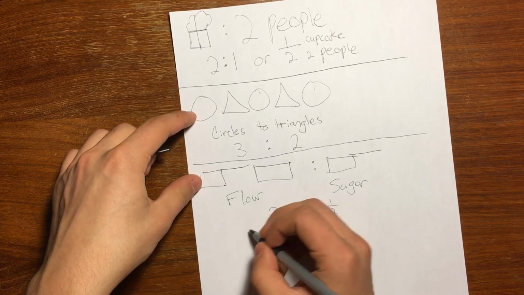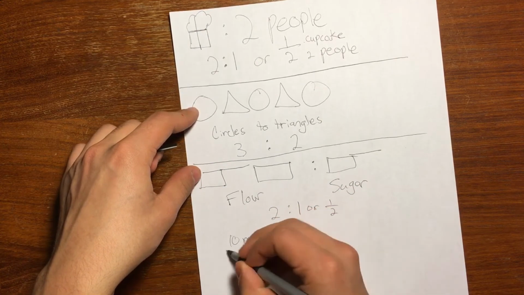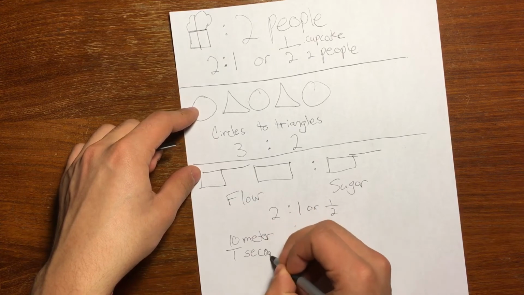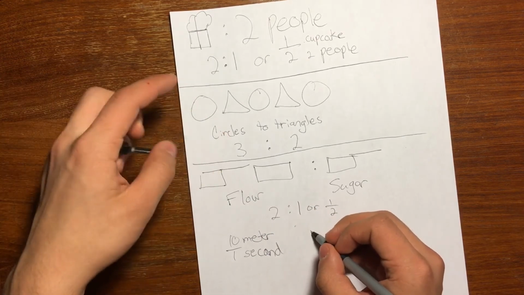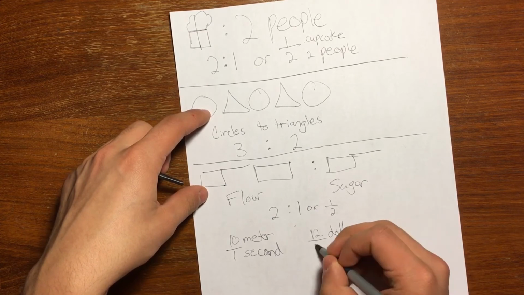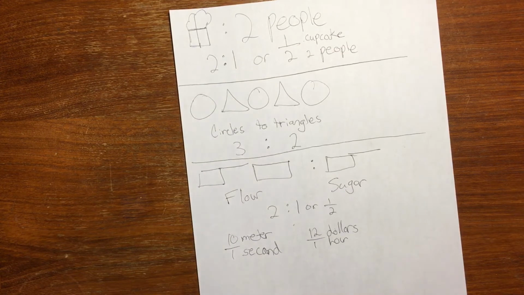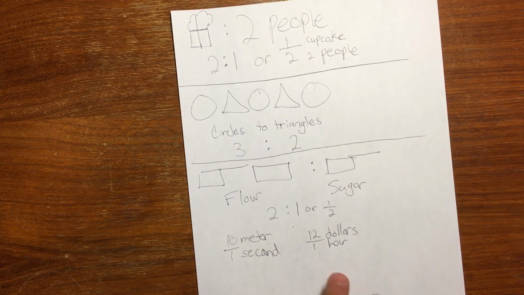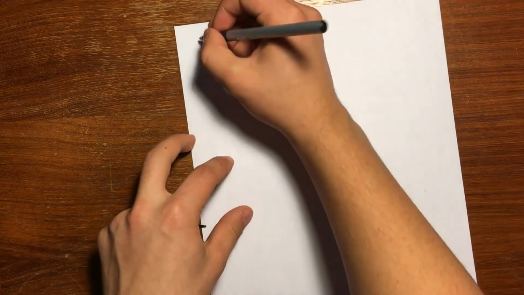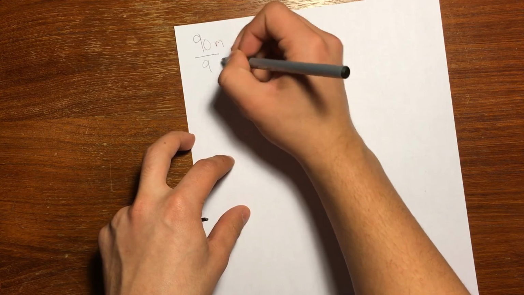Some examples are 10 meters per 1 second, or for people that work, $12 per hour. They compare periods of time.